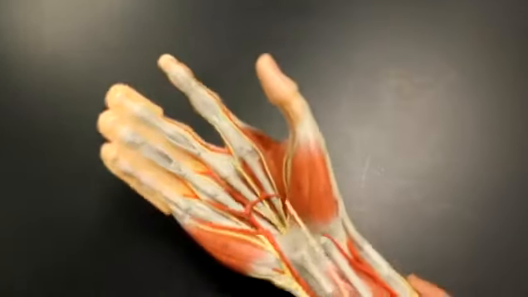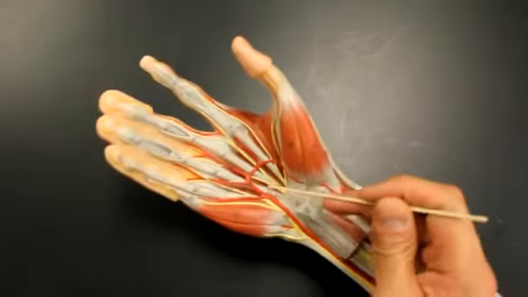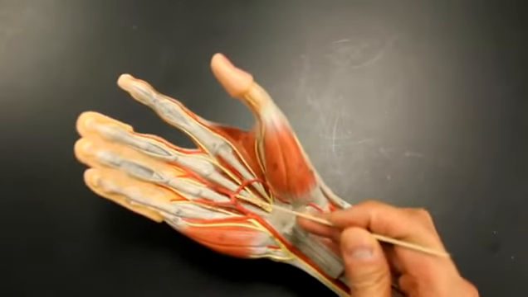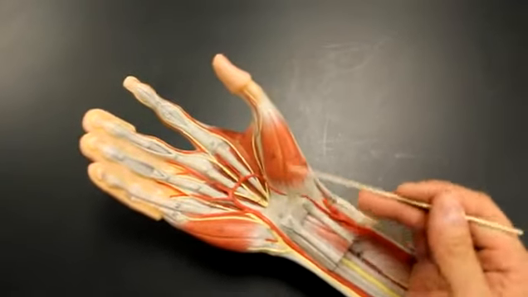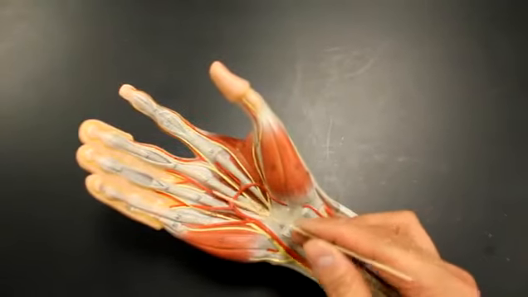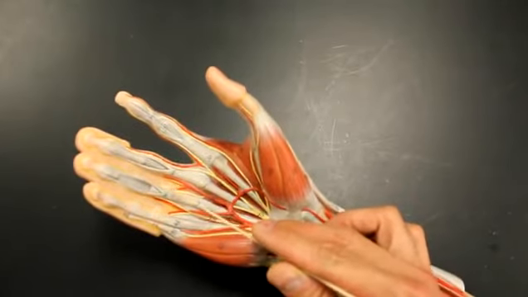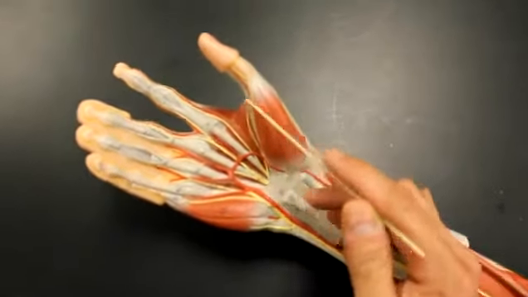And then from there it goes into the deep and superficial palmar arch, but we only see the superficial because the model doesn't allow us to dig up underneath here to see this. After that it's the common digital, and then it splits into the proper digital, ending in the fingers. And so that's the upper extremity.